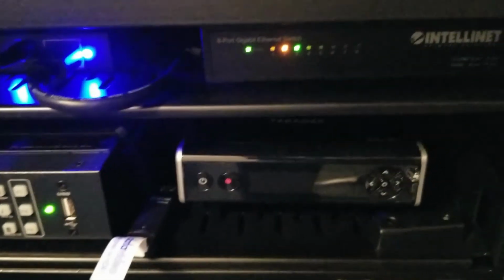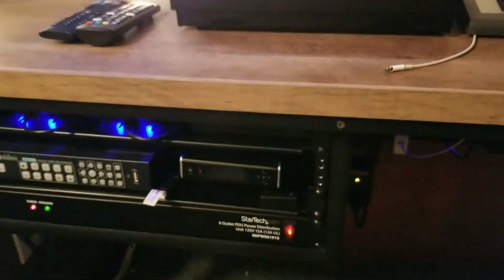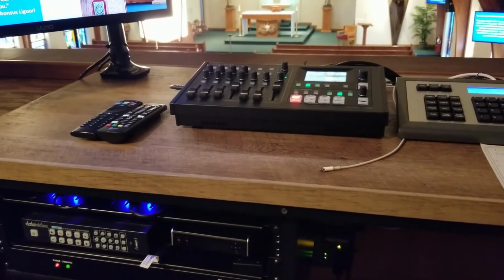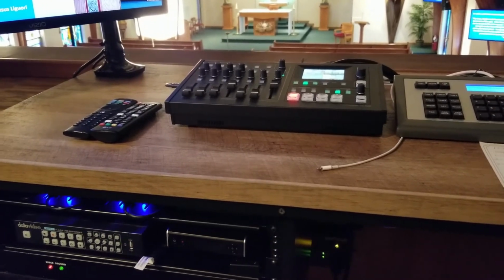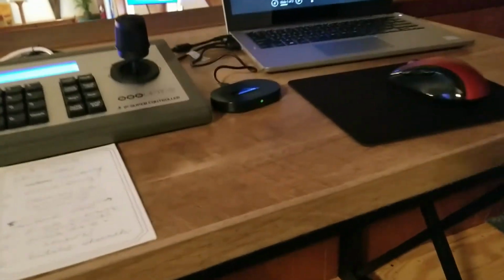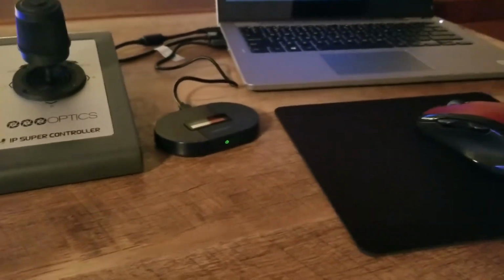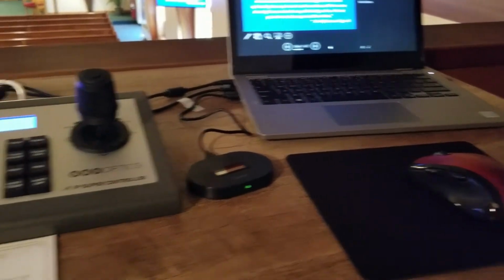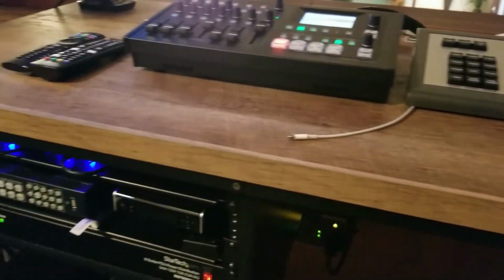In this case here, when we were done installing the system, the wired internet was not ready. So what we've been using is a hotspot for now, just to have internet for the Teradek streamer.